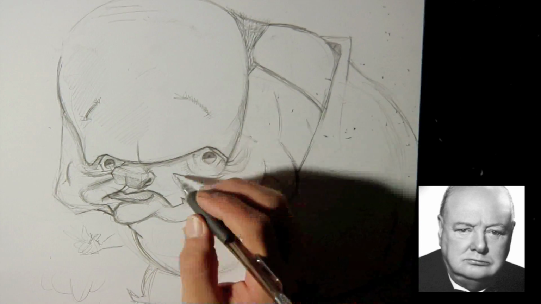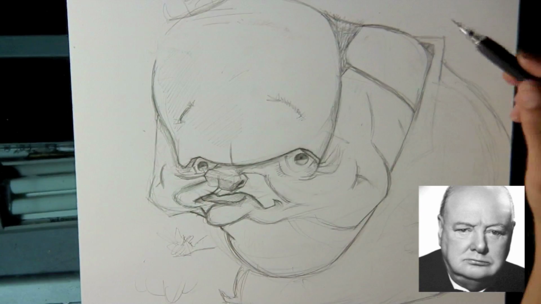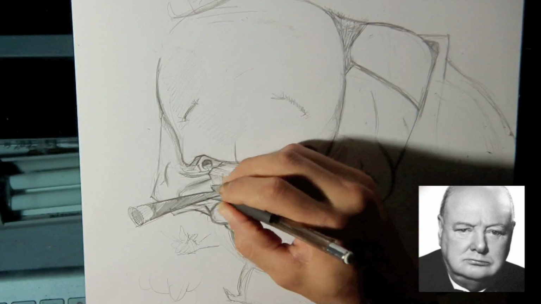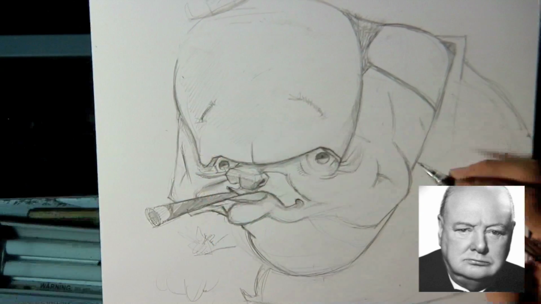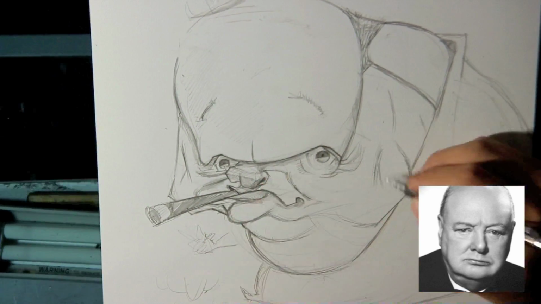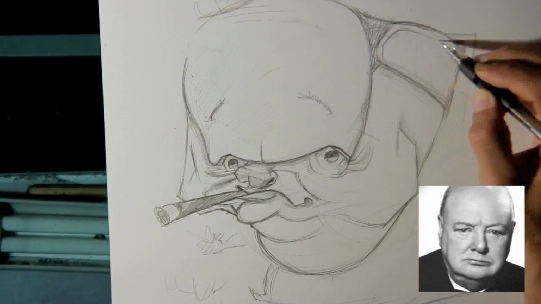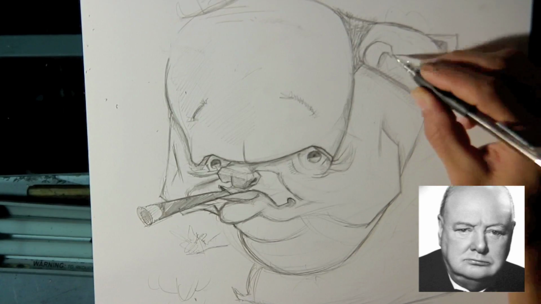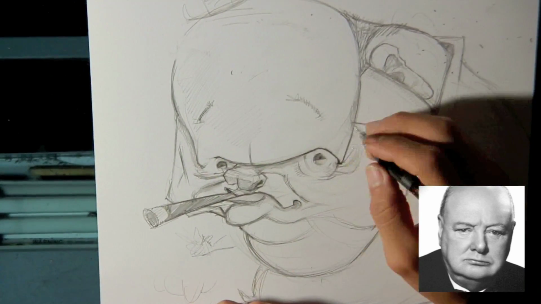So it's kind of like a mixture, like the last video. Sorry about that. It's like a mixture of features from different angles. So you have basically a front quarter view. The eyes are kind of straight on. The nose is quarter. The neck is obviously a profile. You can only see one ear, so it's kind of like a quarter view.